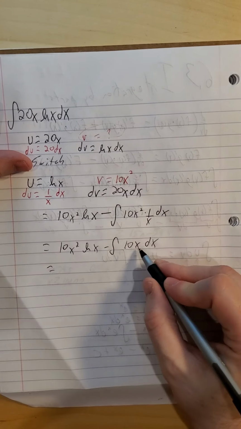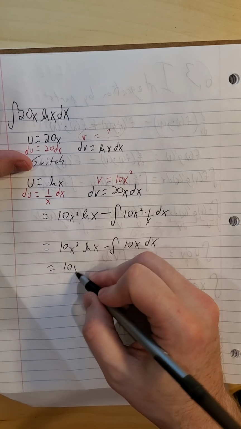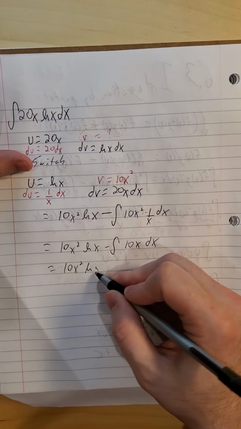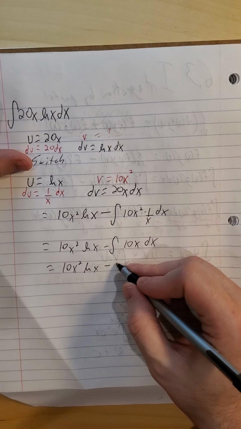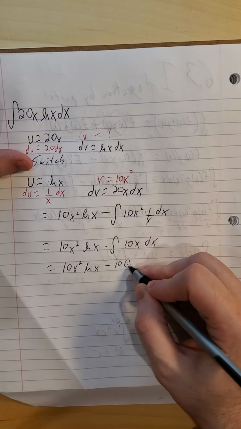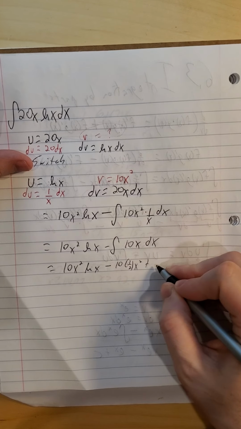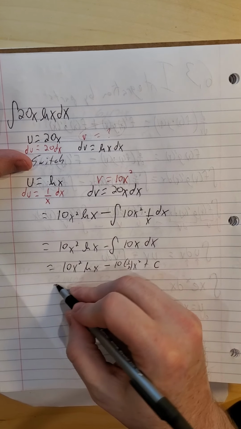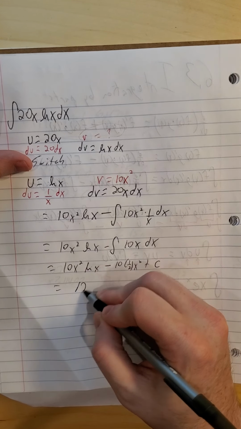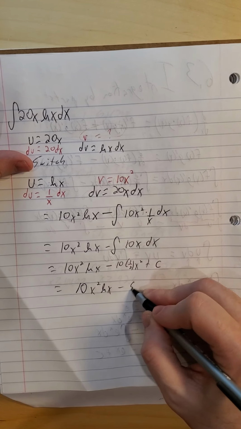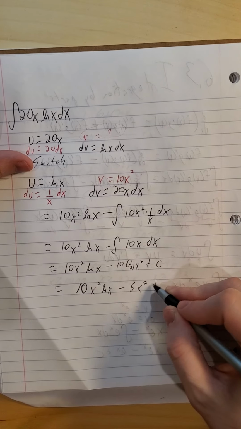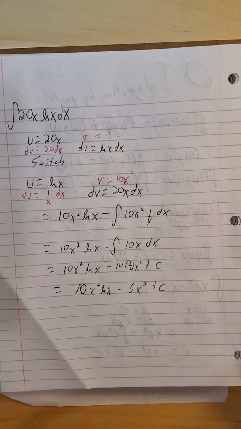And then we're just doing this antiderivative. So 10x squared natural log x, still along for the ride, minus 10 times 1/2 x squared plus c. So our antiderivative would be 10x squared natural log of x minus 5x squared plus arbitrary constant c.